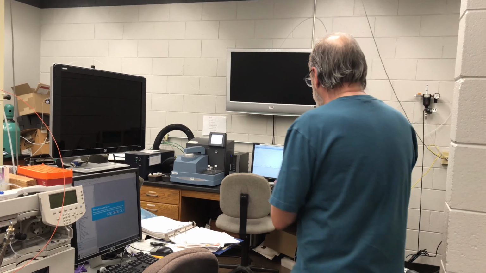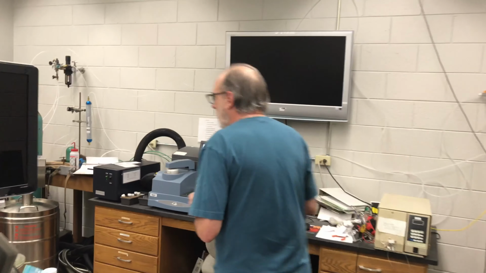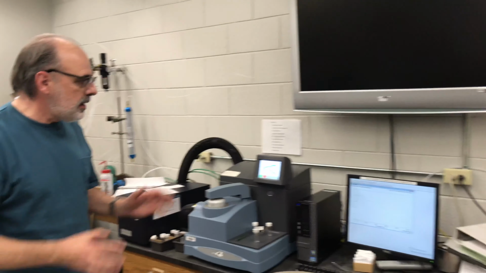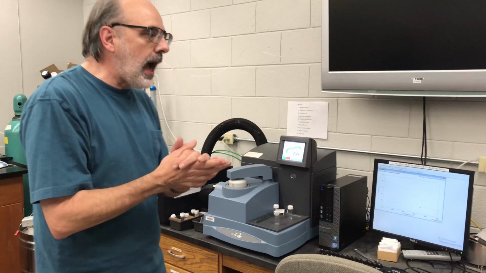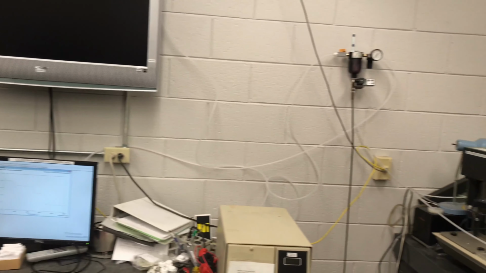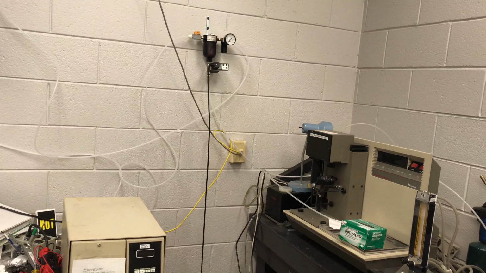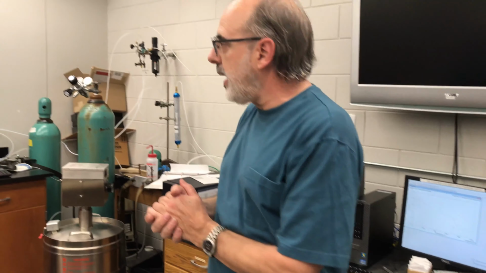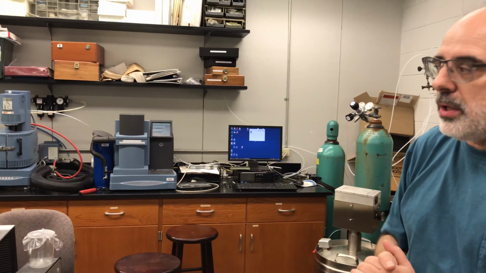On this side we have thermal analysis, and for thermal analysis we have TGA, thermogravimetric analysis, we have DSC, differential scanning calorimetry, we have DMA, dynamic mechanical analysis, and we also have some rheology on this side.